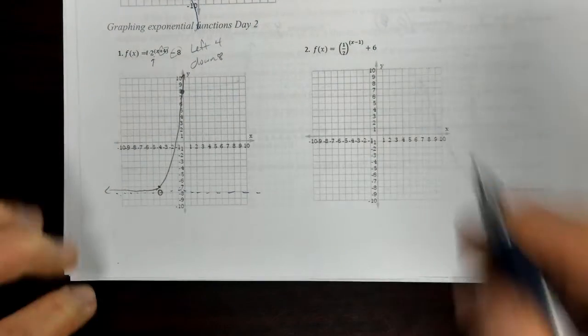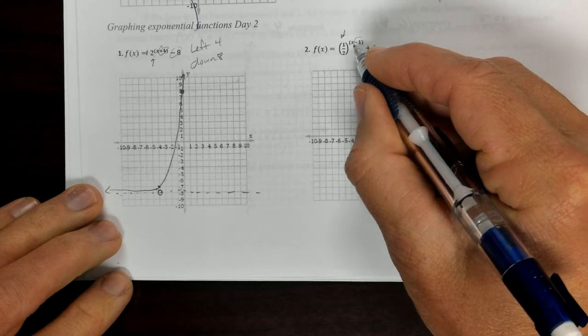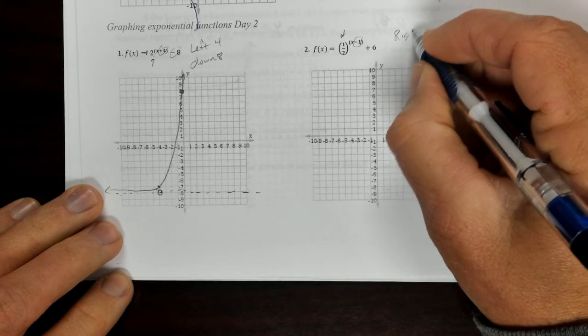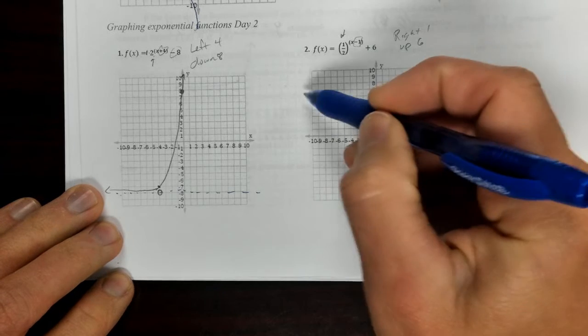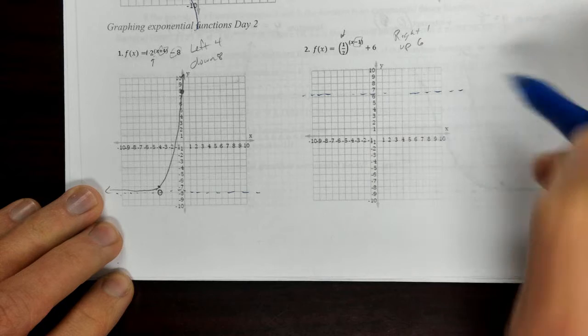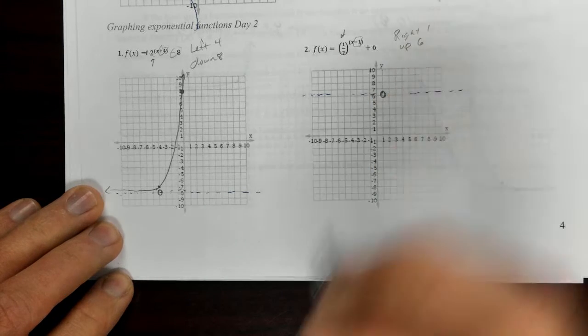Number 2 is an exponential decay because my base is less than 1. Okay, so we went right 1 unit in this case, and we went up 6. So my new horizontal asymptote is going to be at +6. Went right 1 unit, so this is my new origin.